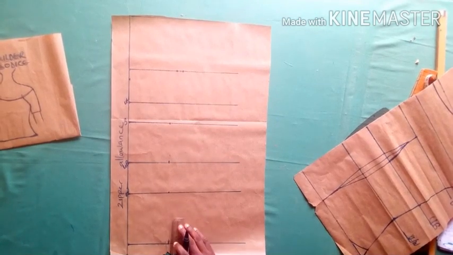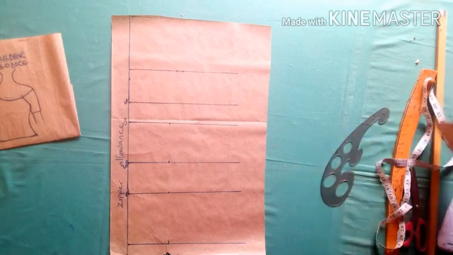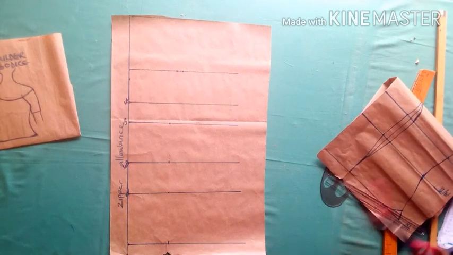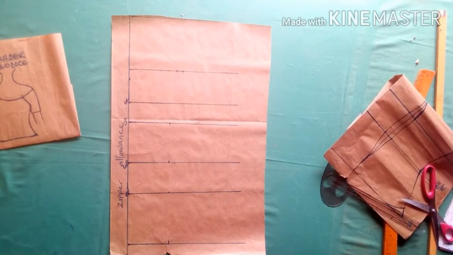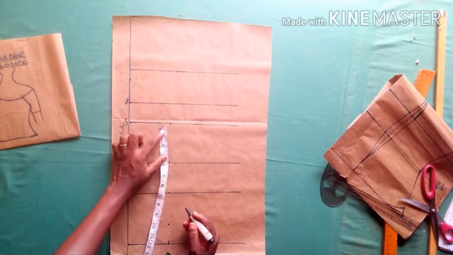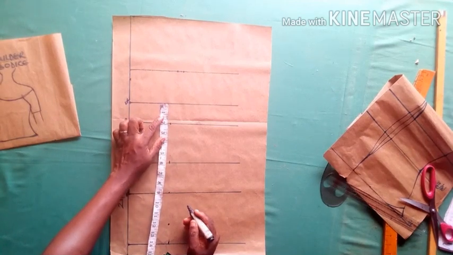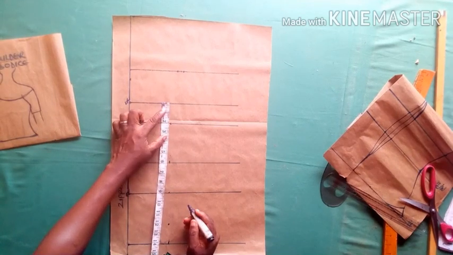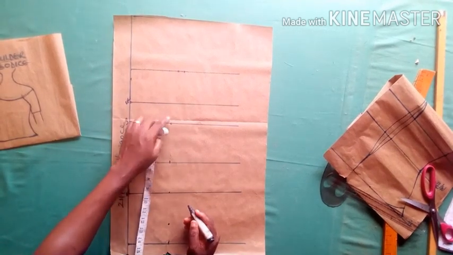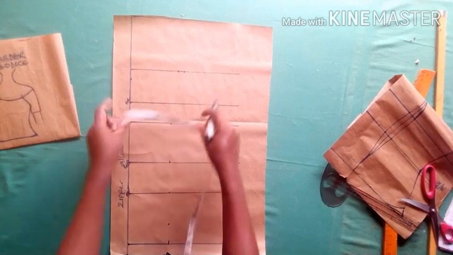Then I'm going to come up the same way that I did for the front bodice. I'm going to come up from the overall measurement here. I'm going to come up by 2 inches. Then from the bust, from the upper chest, I'm going to connect. Since I use 8 inches for my upper chest, I'll connect it straight to the upper chest.